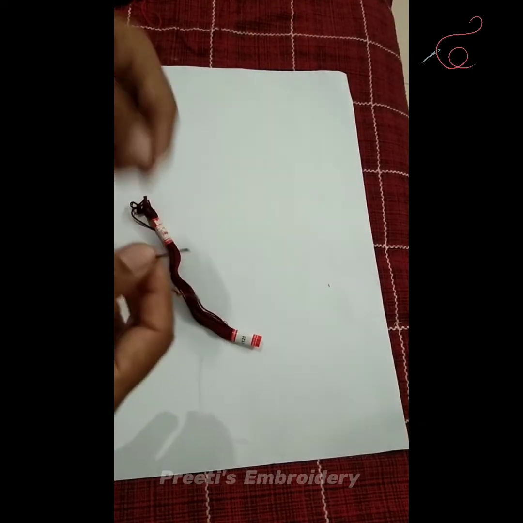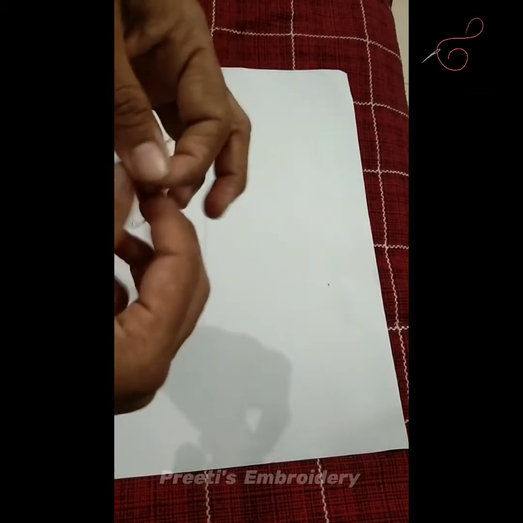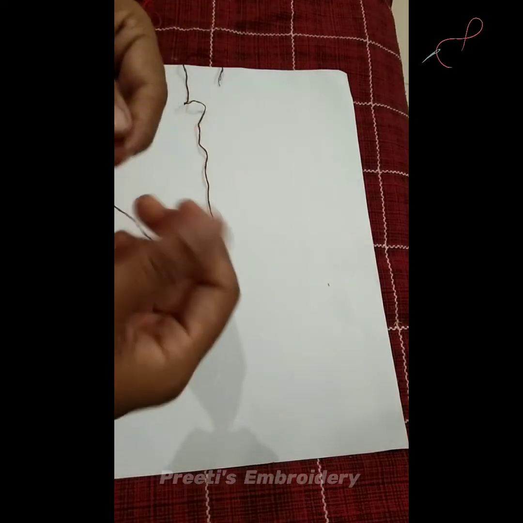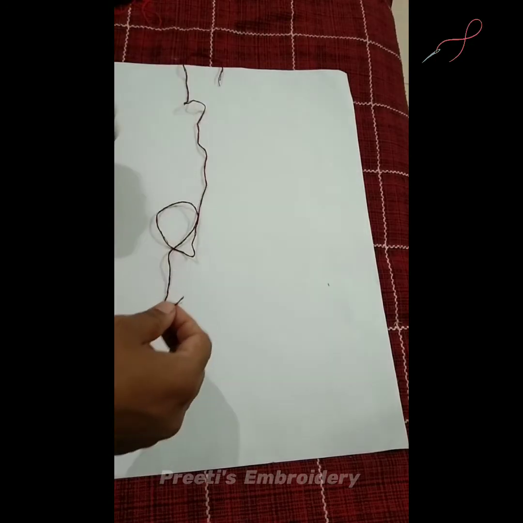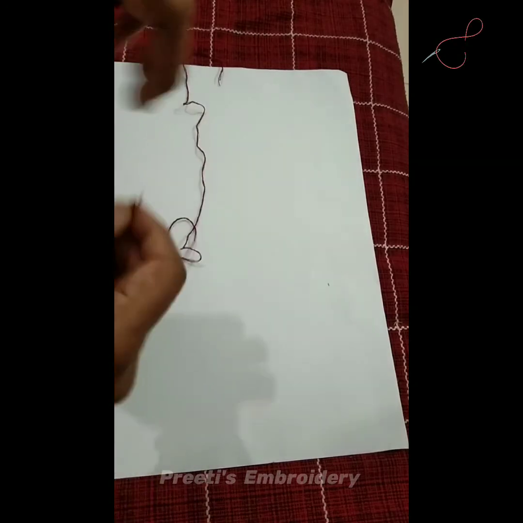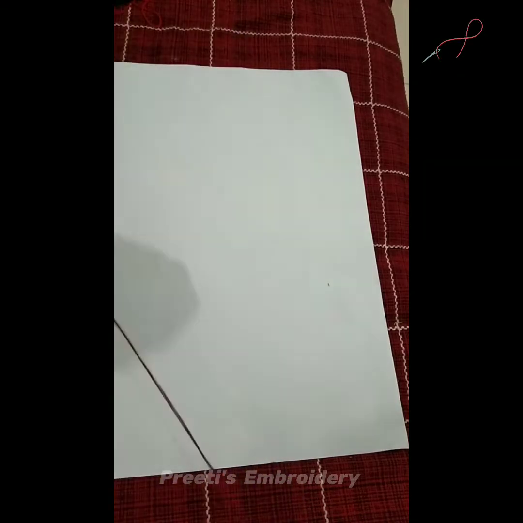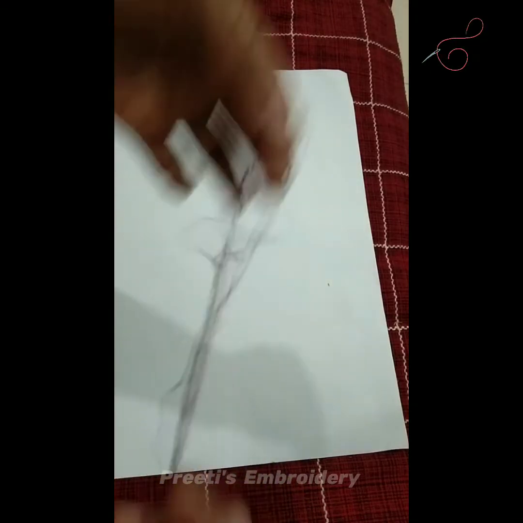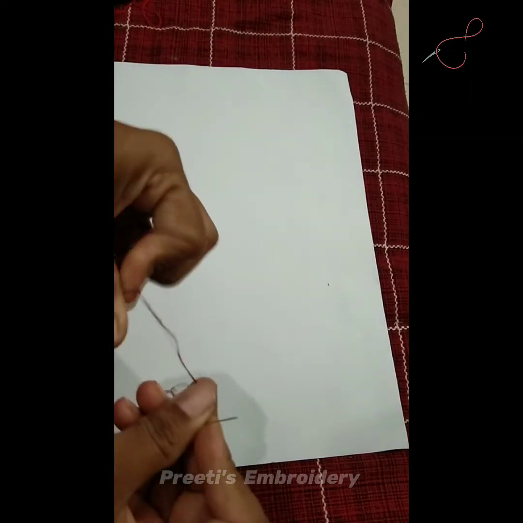We are going to take a proper thread with 6 layers, cut it to our size, and separate only 2 layers from this. So we are going to take a 2-layer thread, and tie a knot at the edge of the thread.